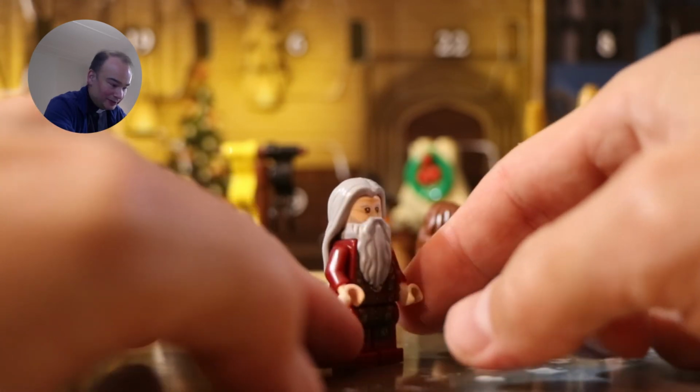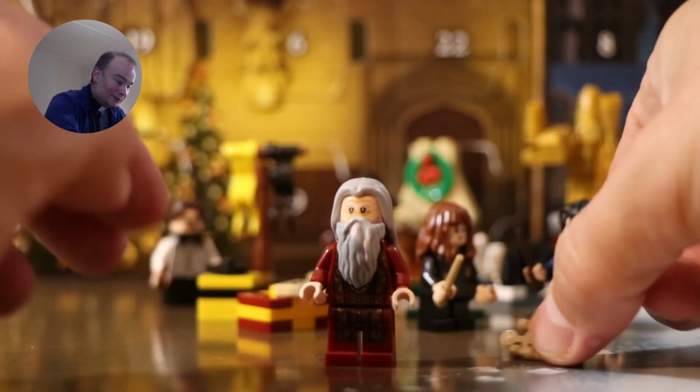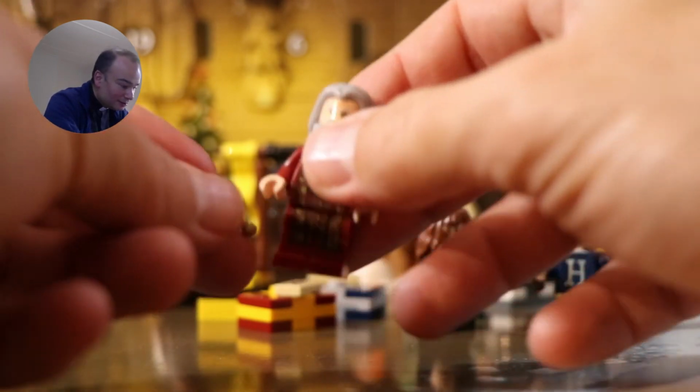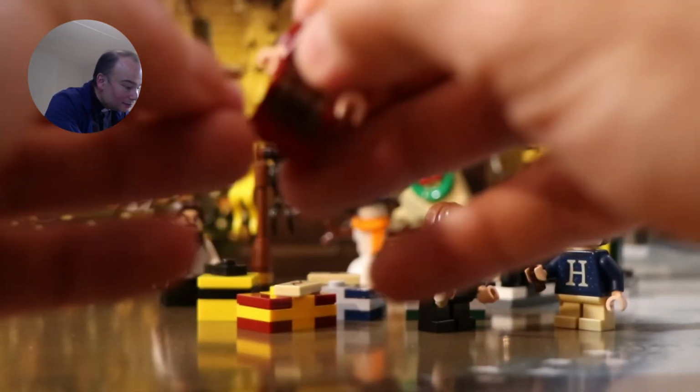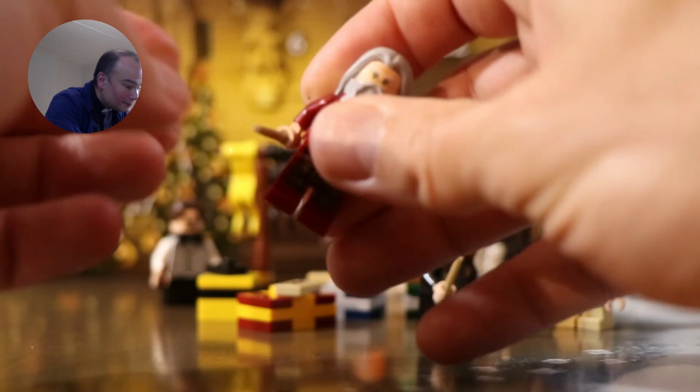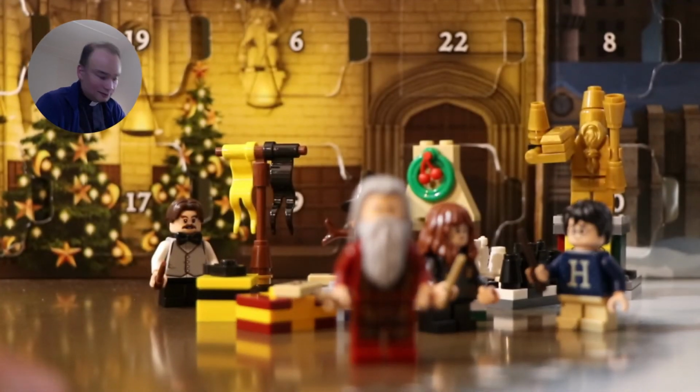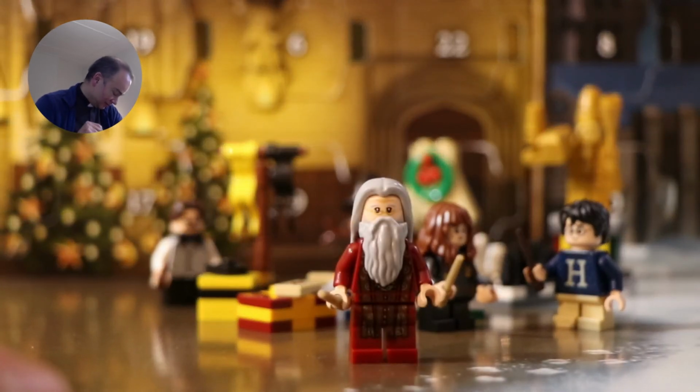There's a bit of print on the back. And then he's got another color wand. We've got 3 or 4 colors here. I'm not sure if Dumbledore is supposed to be left or right-handed, but looks good. That is, if the camera wants to focus.